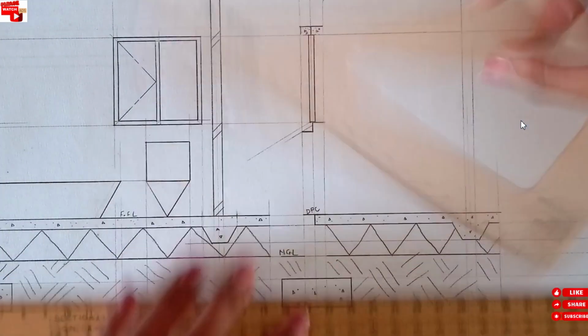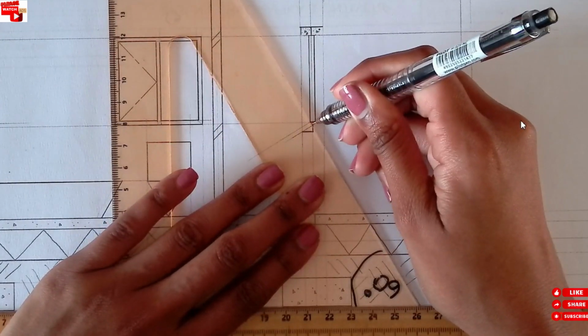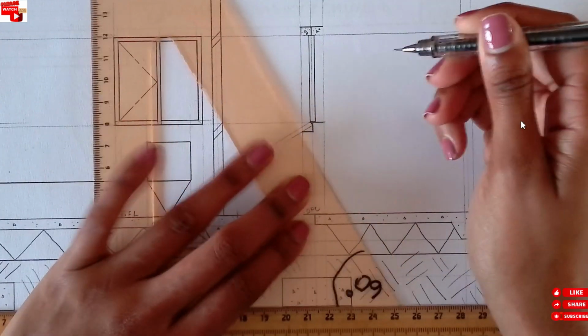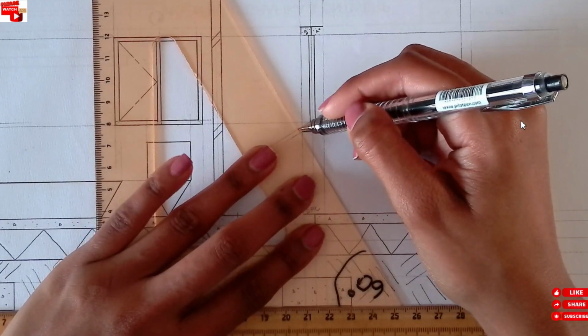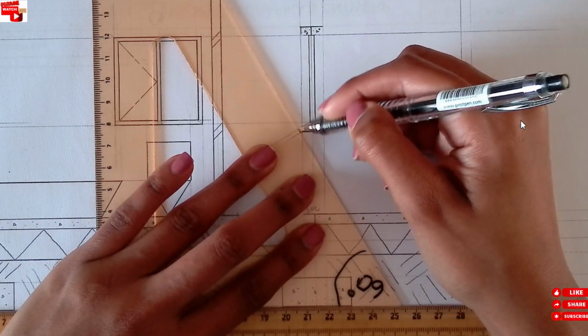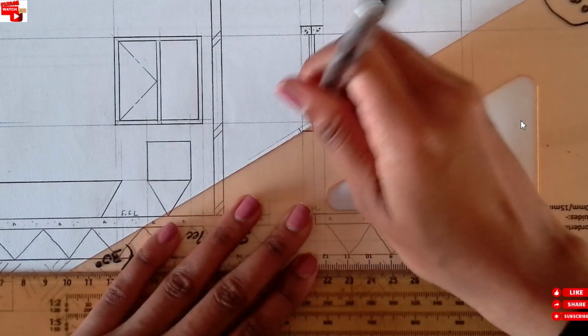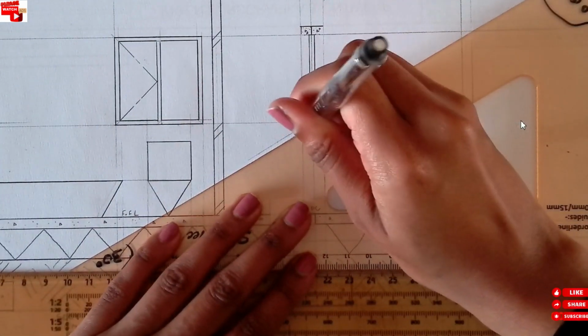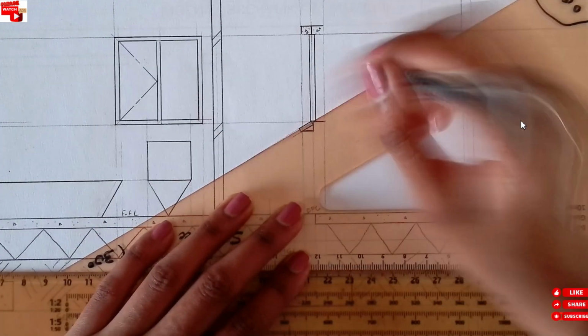Then you push it back. Then 60 degrees from the corner of the wall, then a millimeter out, which is about the size. Then you get your windowsill, the outer one.